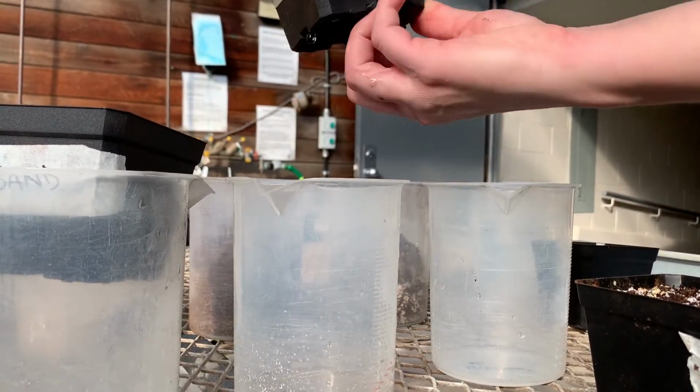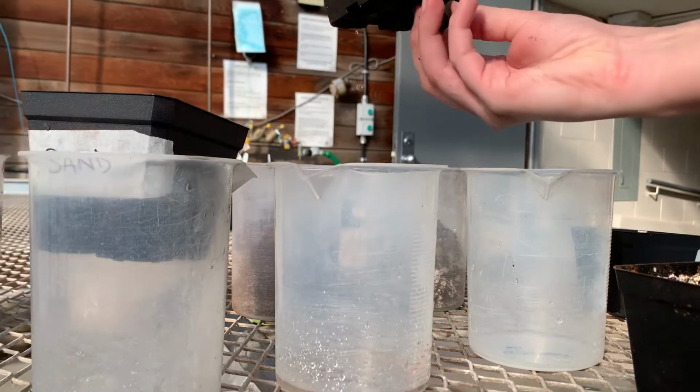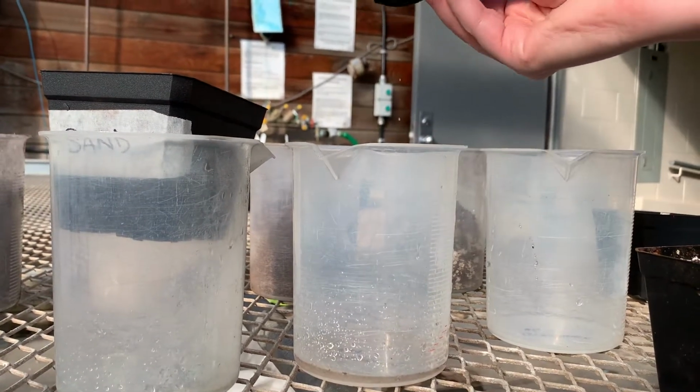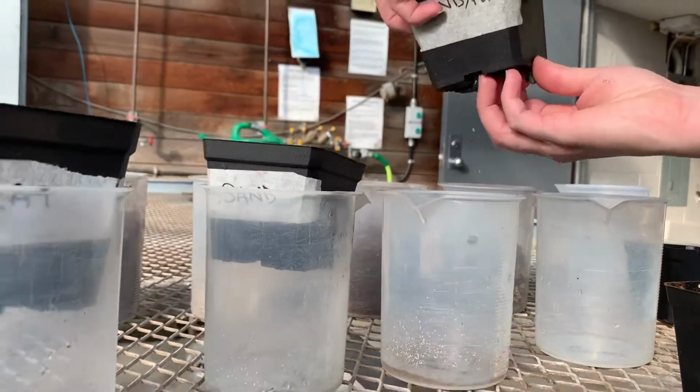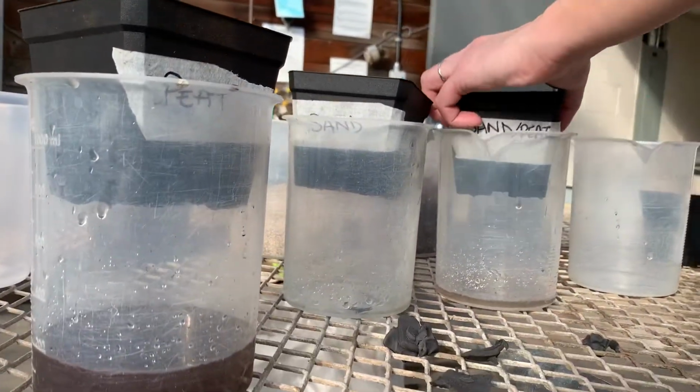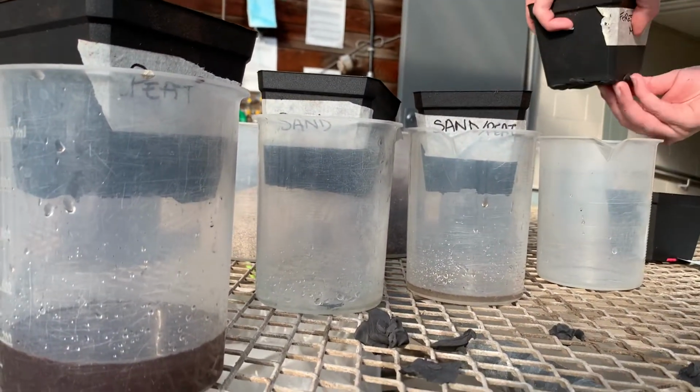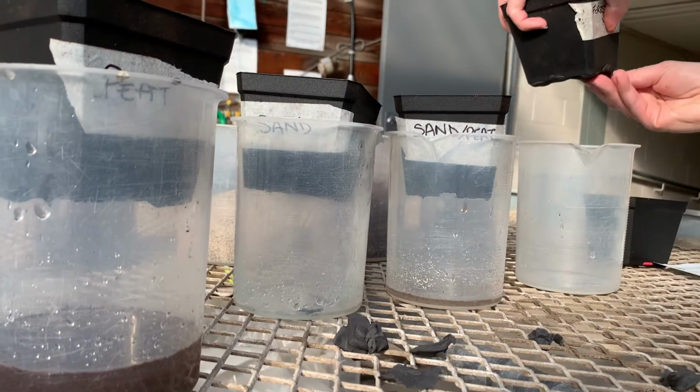You can hear random drips leaching through and coming out of the peat and the sand containers still. So there will be some that filters out as time goes on.